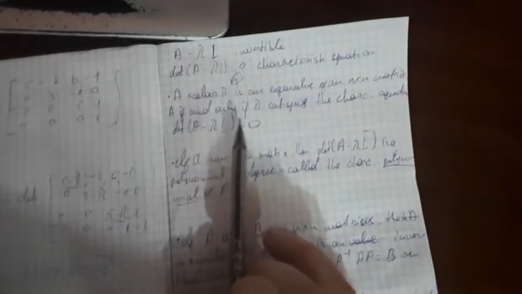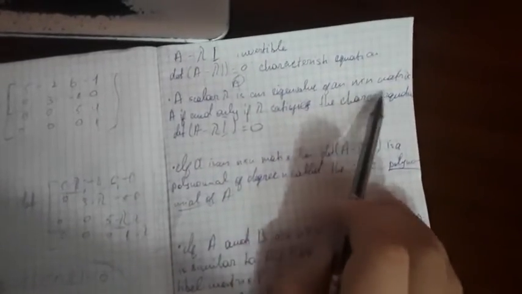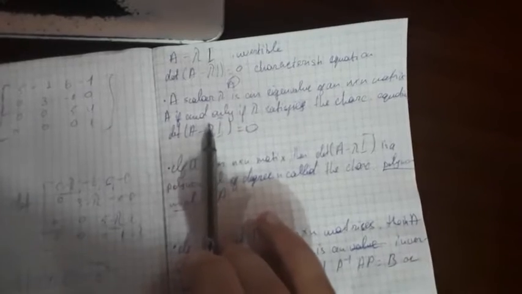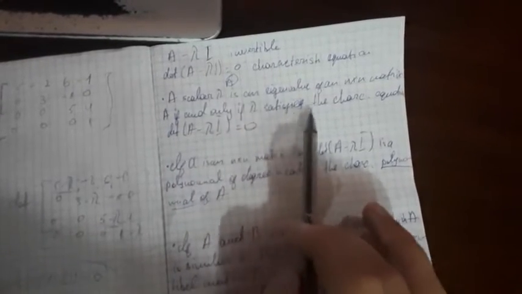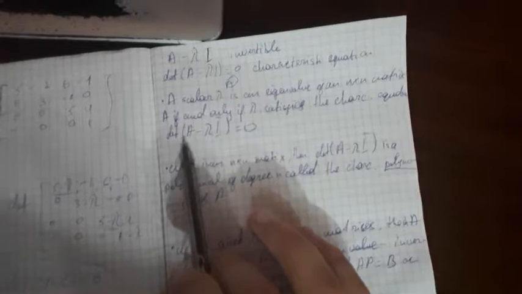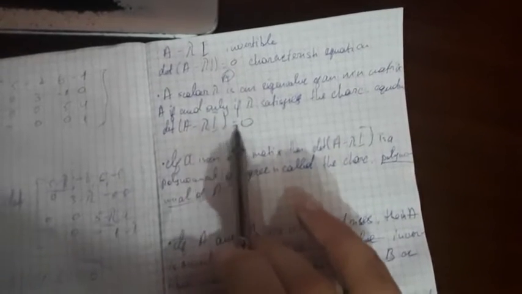Then a scalar lambda is an eigenvalue of an n multiply n matrix A if and only if lambda satisfies the characteristic equation, determinant of A minus lambda multiply I is equal to 0. Okay, I will try to explain it in the example. Here is our example. If A equals this matrix, we need to find the characteristic equation. For that, we will use this equation and theorem 3.